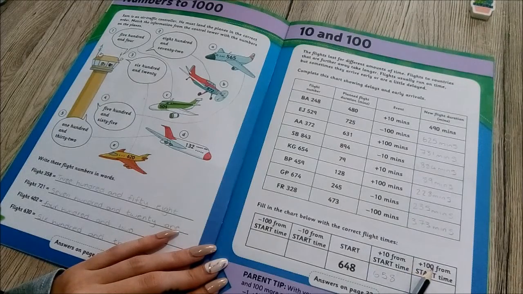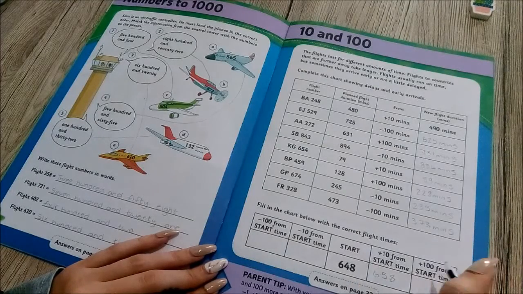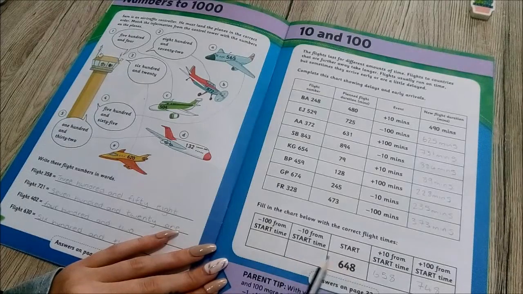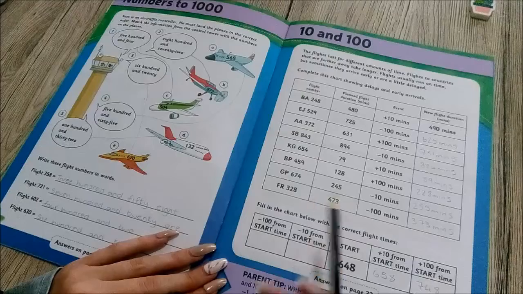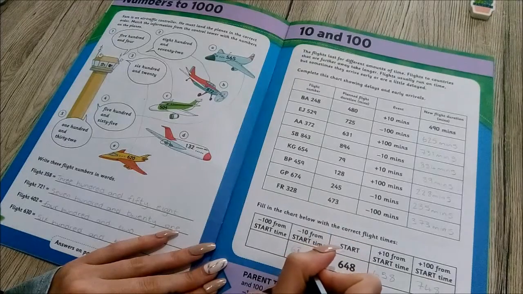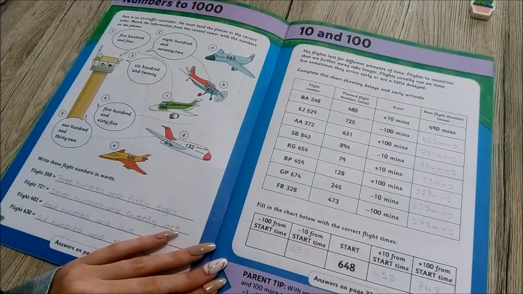And then what about this one? So plus 100 from the start time. So what would the answer be then? Correct, 748. Great. So let's do the minus, okay. So minus 10 from the start time. It is, yes, it is 638. Well done.